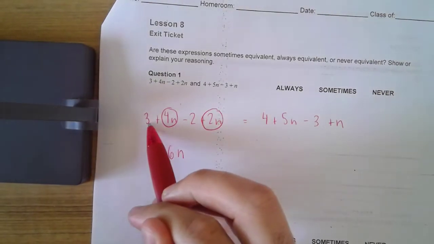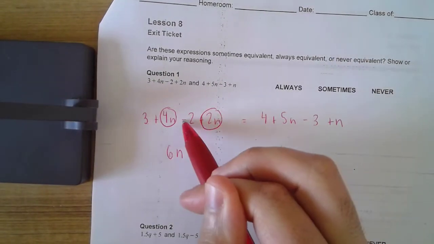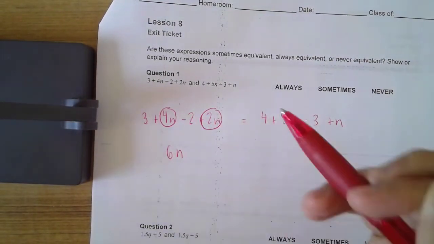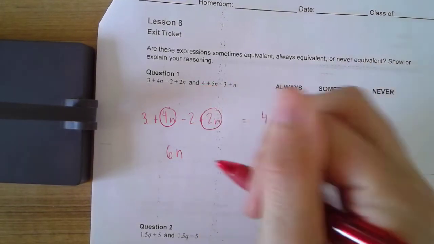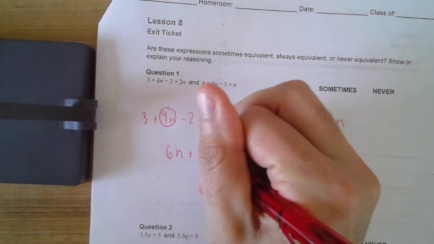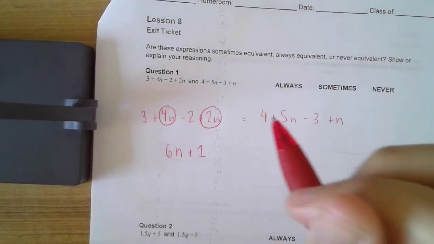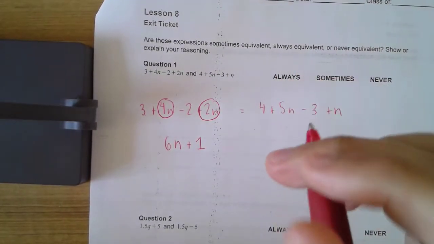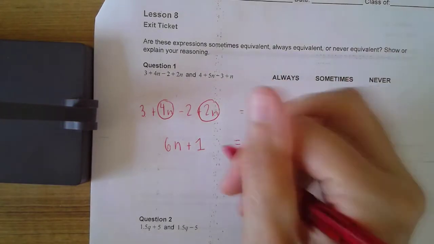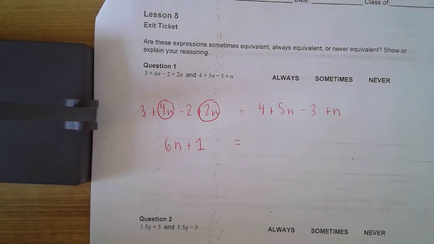Over here, I have a positive 3, but I am subtracting 2. So if I have 3 and I subtract 2, then I only have 1, a positive 1. Many people forget that this is a negative 2, or that I am subtracting 2, and will make this 6n plus 5, which is incorrect. That is my left side, as simplified as it can be.